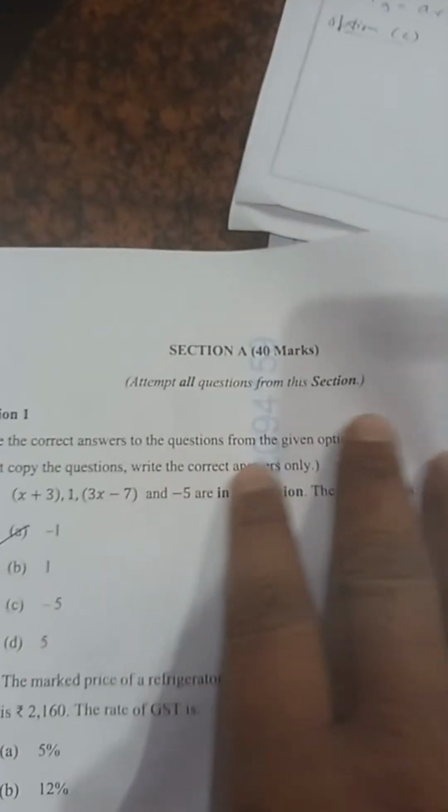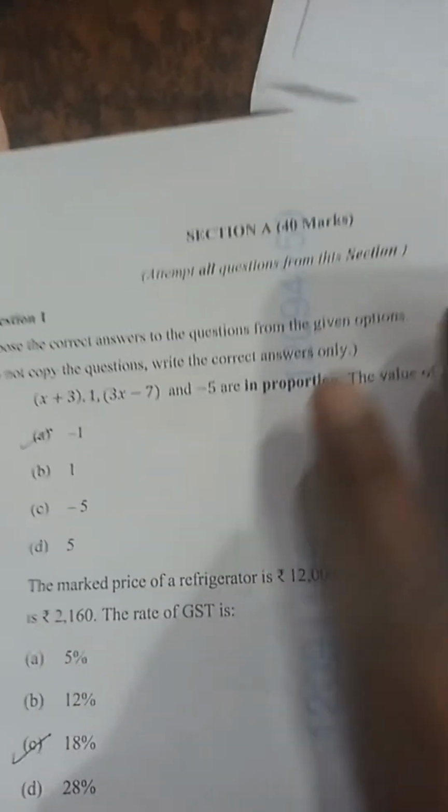10th class ICSE 10th class maths question paper. Okay, so let's start with the video. This is the paper of ICSE class 10, and it has this Section A, and the first question is of choose correct answer type, MCQ. So in this video I am going to discuss only this part.